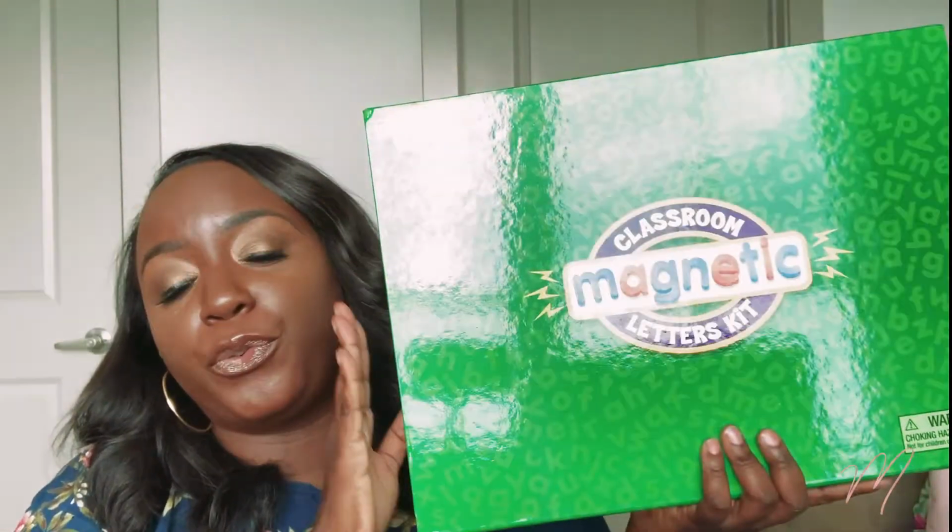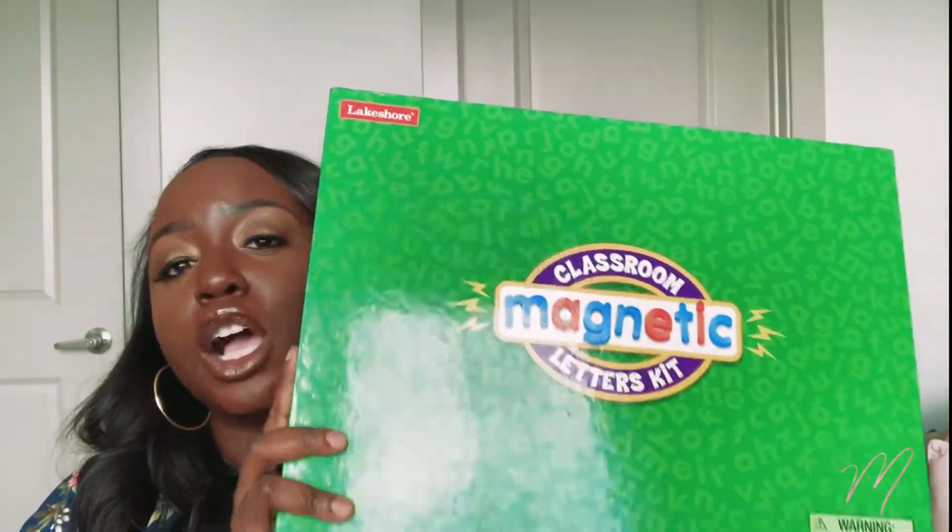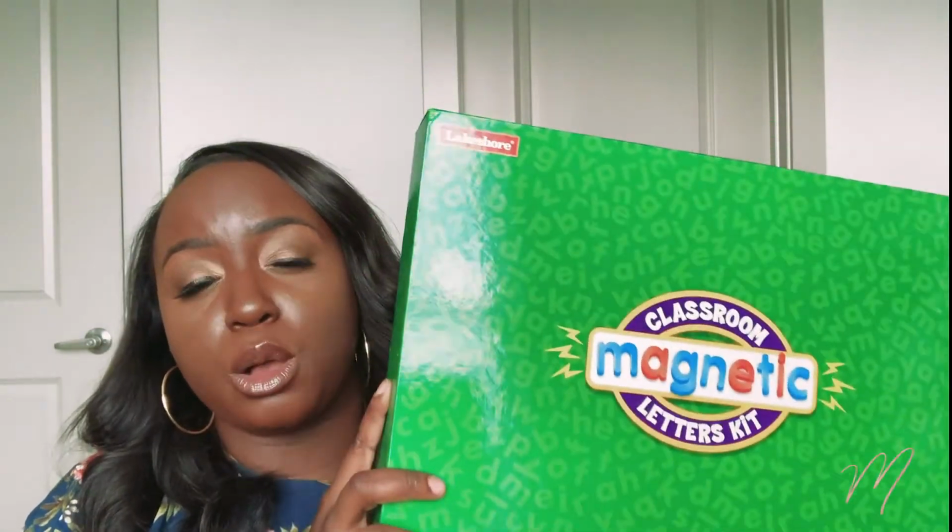All right. So the next thing that I want to talk about is my magnetic letters. I have this classroom letters kit from Lakeshore, and let me just tell you that this is a holy grail for me.